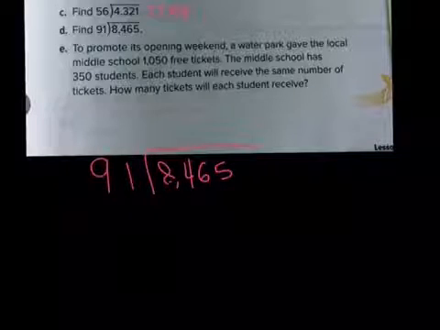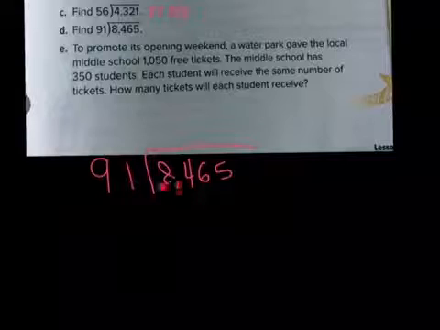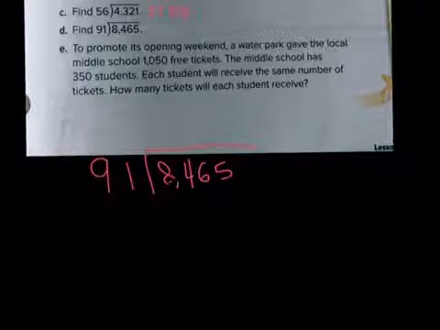Okay, please go ahead and watch as I do it step by step. I have 91 into 84. No, I have to go all the way to 846. So I'm going to check by multiplying 91. I'm going to estimate that 91 times 9, 9 times 9 is 81, is going to give me this. 9 times 9 is 81, is it not? So 9 times 91 should be around 810 or so, right?